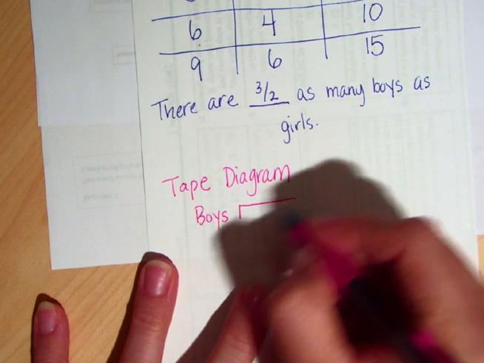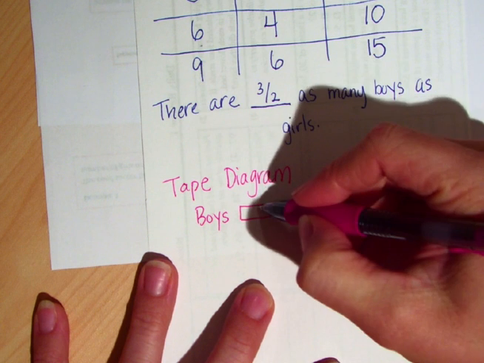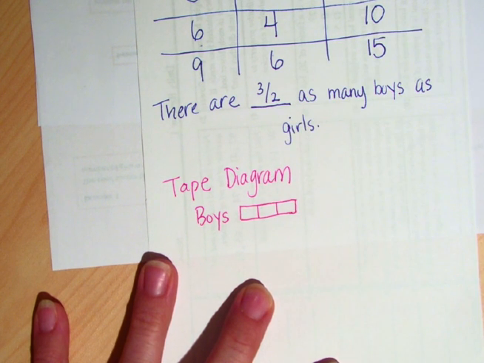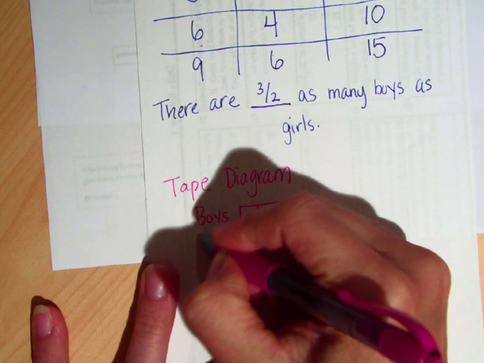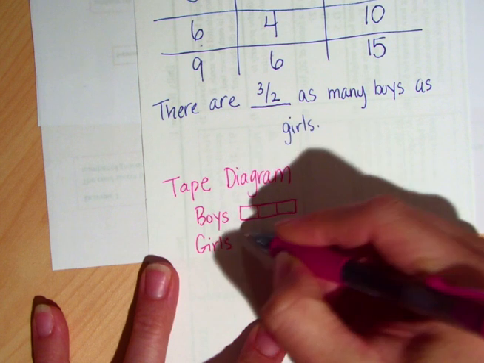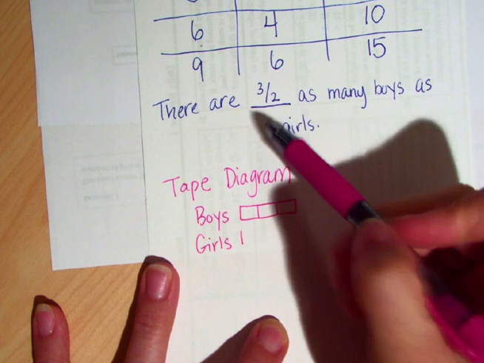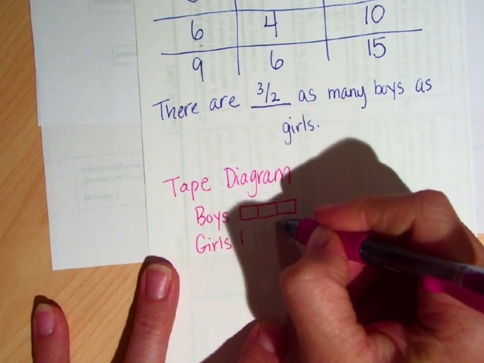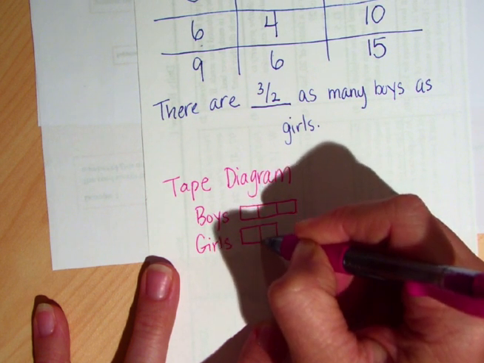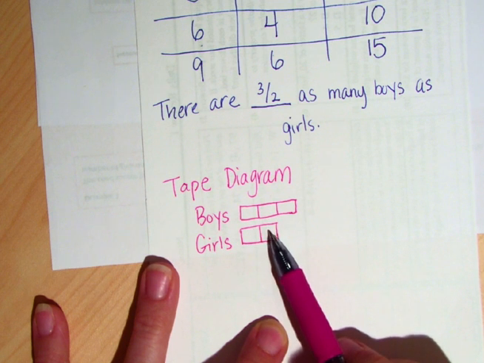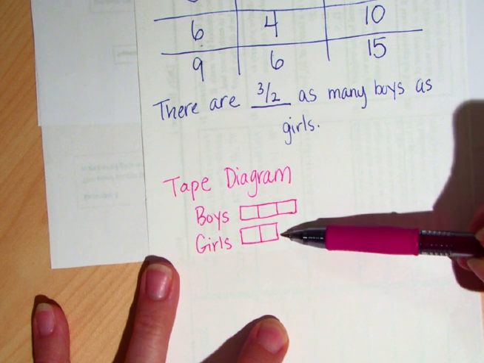So I'm just going to make, looks like a tape, kind of a rectangle. It's a tape, kind of like measuring tape. And there are 3 pieces there. So I'm going to split it into thirds, making it look fairly equal in the 3 pieces. We don't want a skinny one and then a fat one. And girls, we're going to put right underneath and line up that first mark there so that it starts in the same place. And we know that there are 2 girls for each of those 3 boys. So we're going to kind of make it line up so it looks like there's 2 of the same thing there. Mine are kind of fatter, but that's okay. 3 boys for every 2 girls.